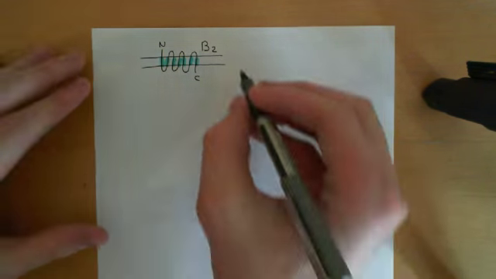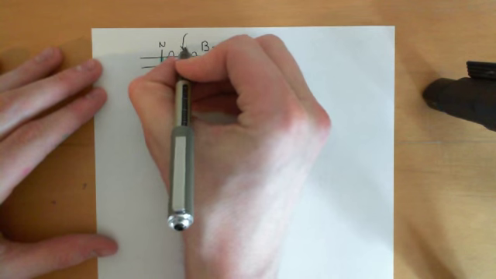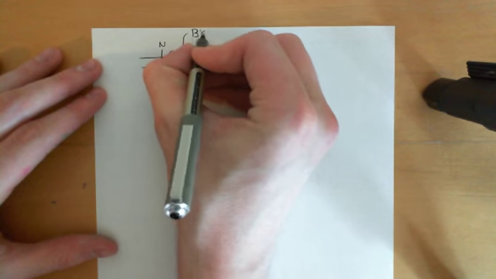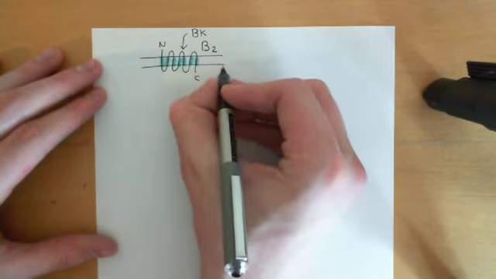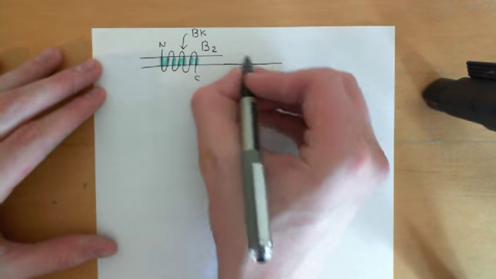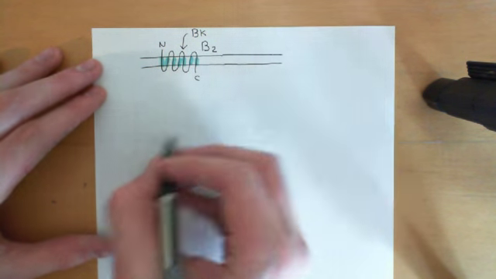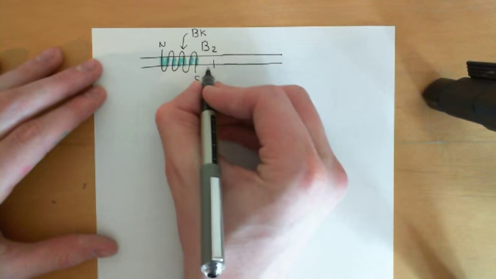So again, when bradykinin, which I'll just abbreviate to BK, binds to this B2 receptor, the B2 receptor is going to change conformation, and it's now going to be able to activate a heterotrimeric G protein.